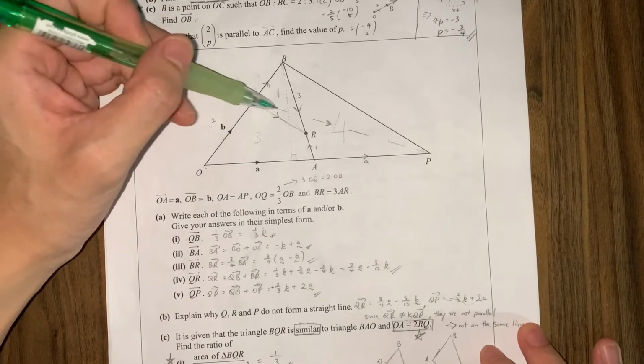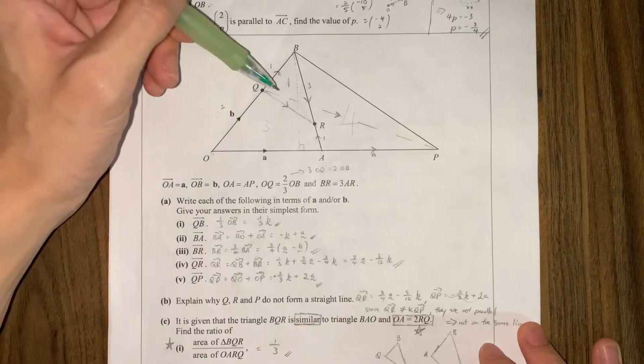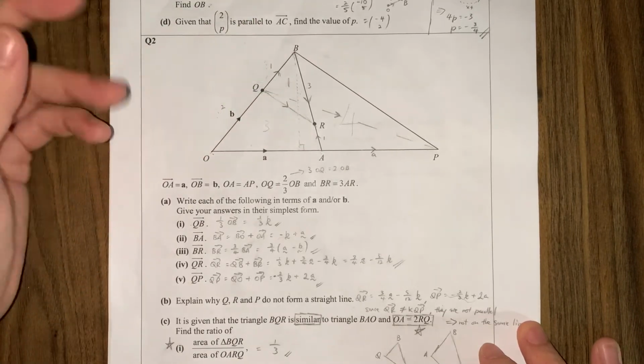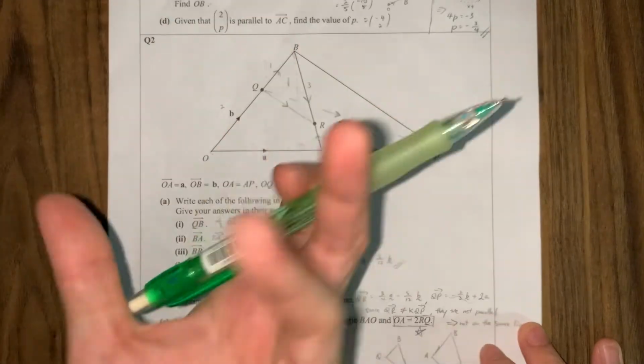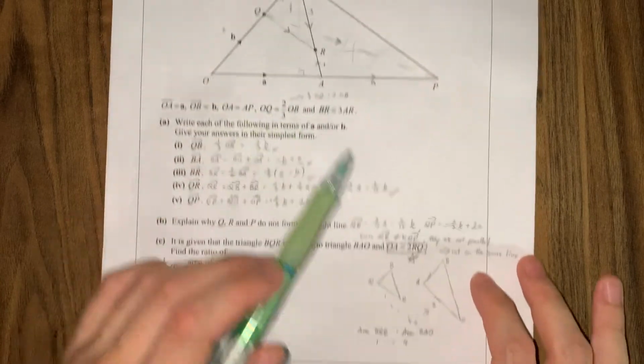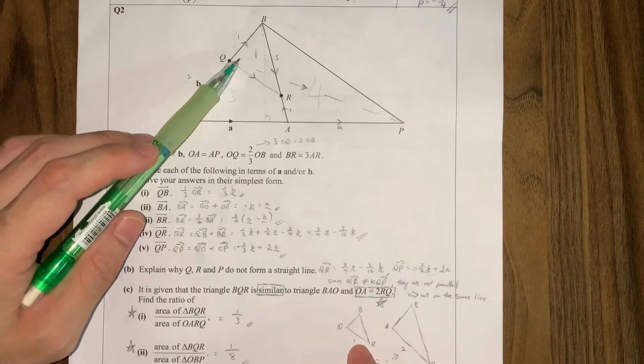BQR, so it's this small one, right? Then the other triangle will be BAO, so that will be the bigger one. So you can see that you don't know how to rotate the triangle because you cannot figure it out. So what I do is I just draw this triangle, exactly the same orientation. You can see that the shape and angle is the same.